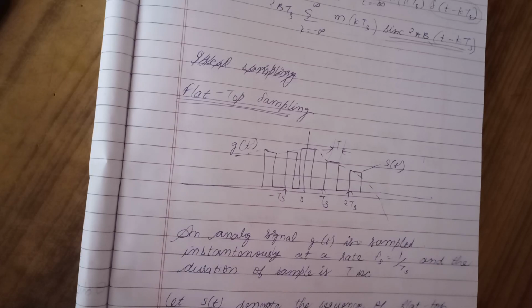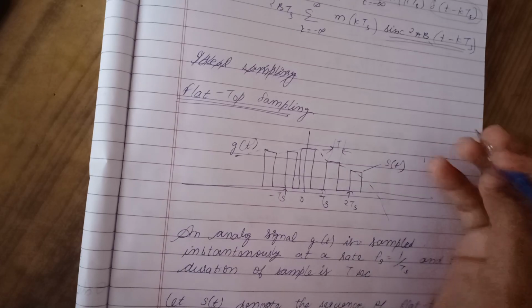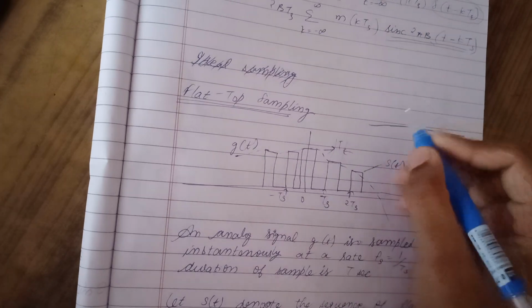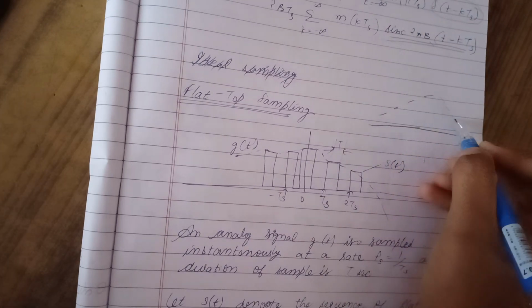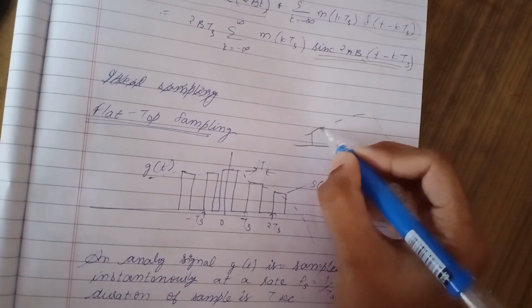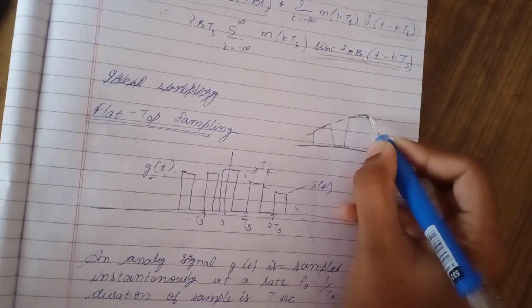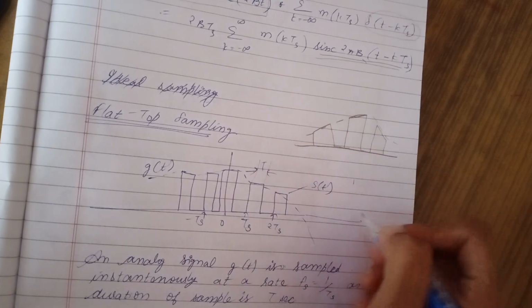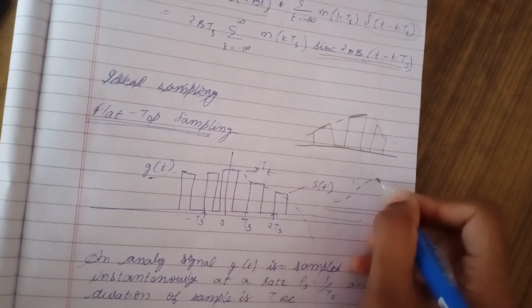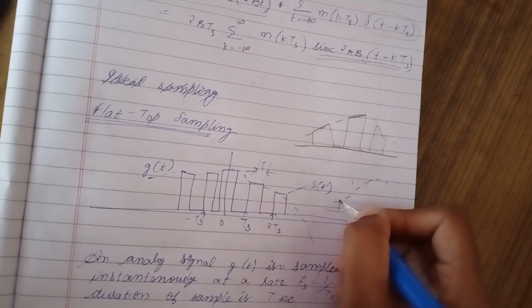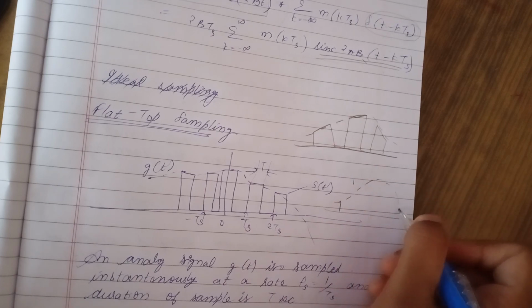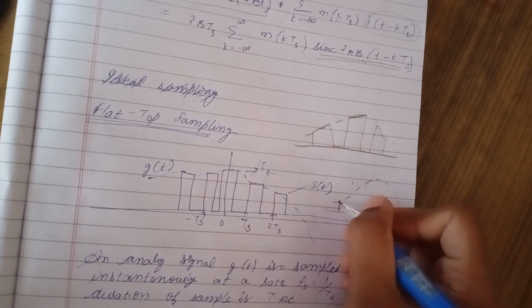Let's look into flat top sampling. So flat top is the same as natural sampling. If this is my waveform in natural sampling, we had seen that this is how the waveform went on, like it was tracing the amplitude. But in flat top, what happens is, if this is my message signal, it will touch the reconstruction, or the message signal that we want to reconstruct.